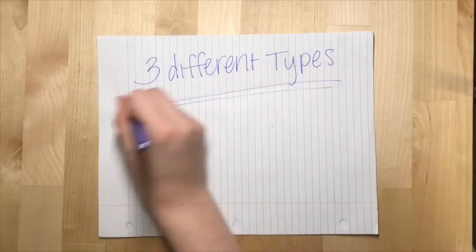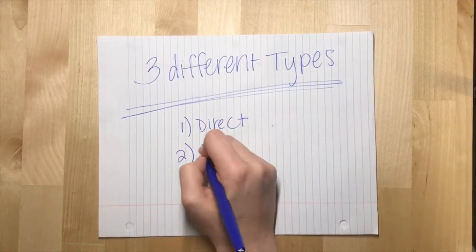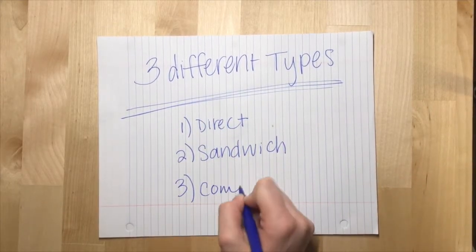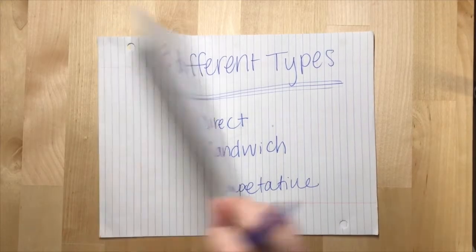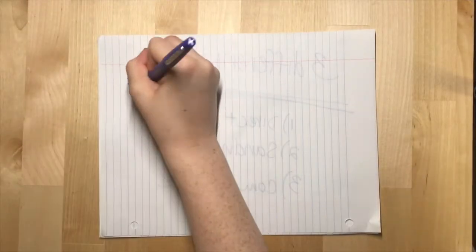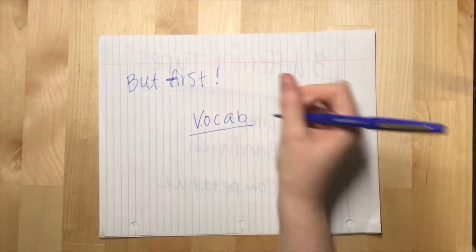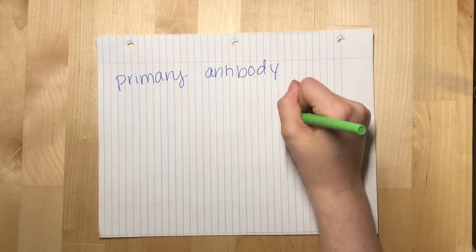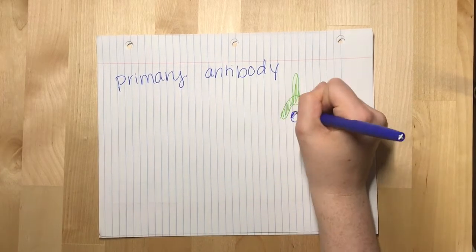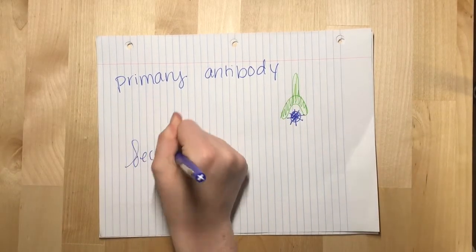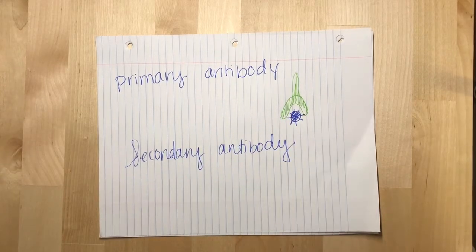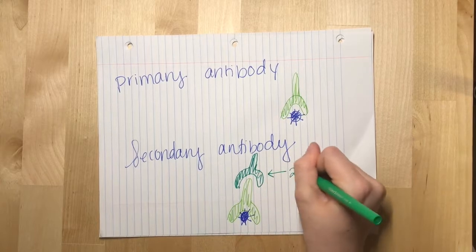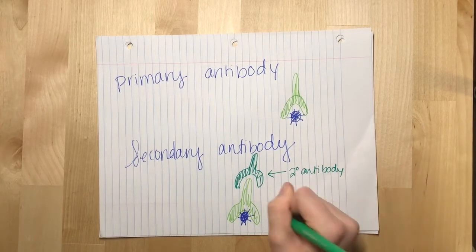There are three different types of ELISAs: direct, sandwich, and competitive. Before we can get into the specifics of these, we need to review a couple vocab words first. The first word is primary antibody, which is simply an antibody that binds directly to an antigen or protein. The next word is secondary antibody. These bind to other primary antibodies, which are then bound directly to antigens or proteins.